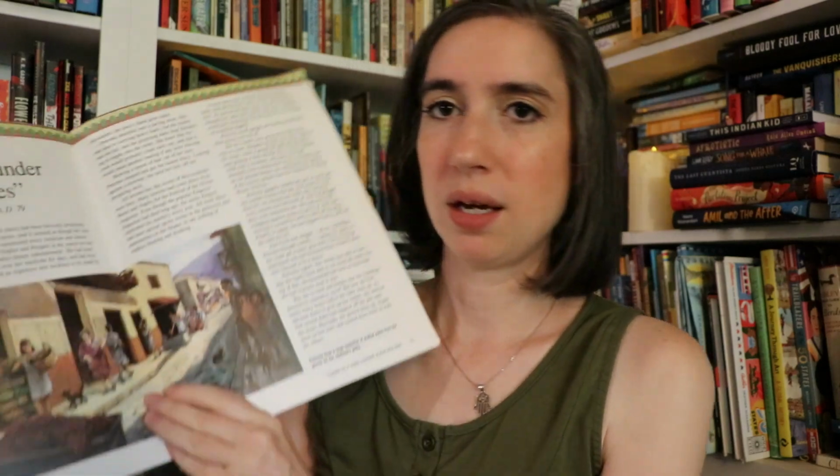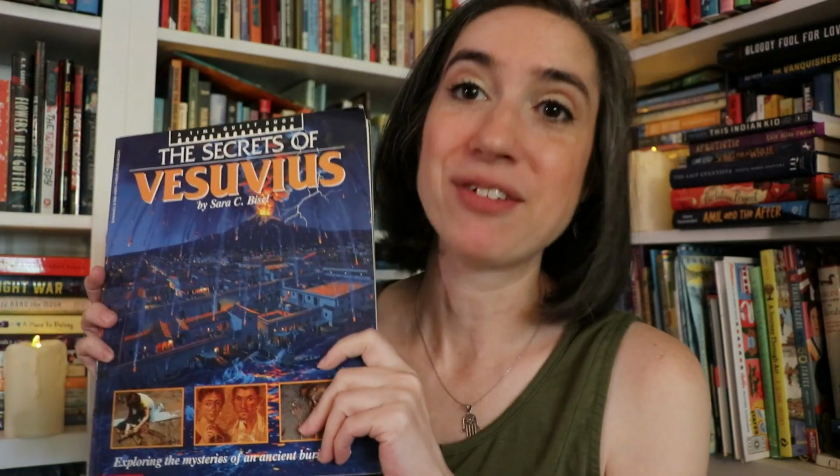This is sort of a back and forth between a historical fiction story about a young slave girl who lived in Herculaneum, and her day leading up to the eruption of Mount Vesuvius. And that's in between chapters about the actual archaeologists studying at that site today, or today in the 90s. This came out in 1990. I was 10. So I still have this.